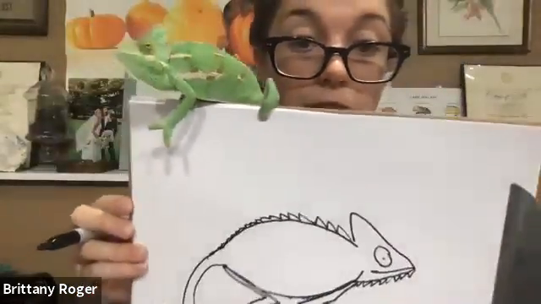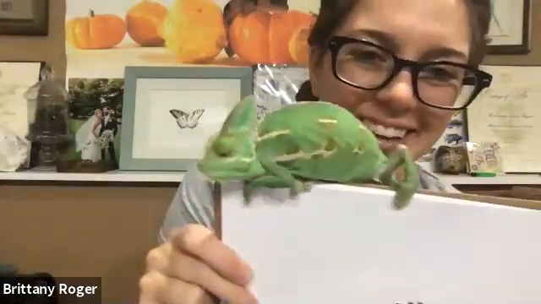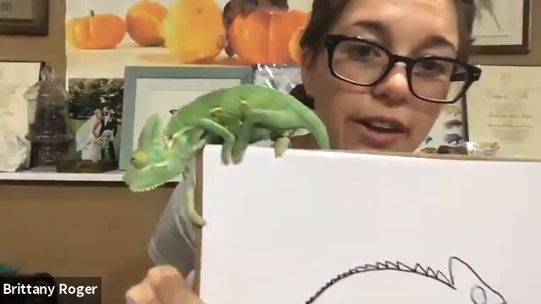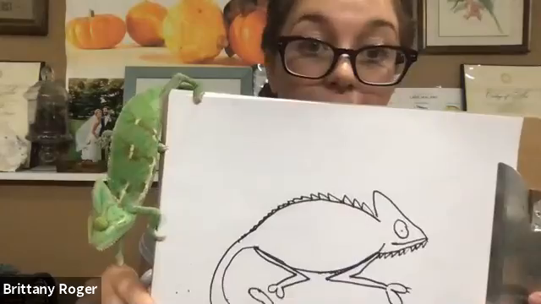So that big triangle on the top of her head, it kind of looks like a shark fin, which is ironic. It's more like a camel hump. It's filled with extra fat and water. So if the chameleon ever gets in a tough situation where they can't eat or drink, that's what they live off of.